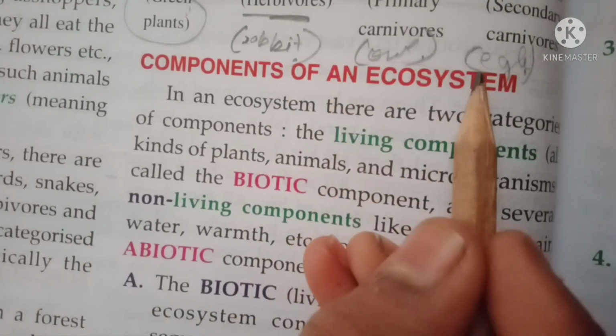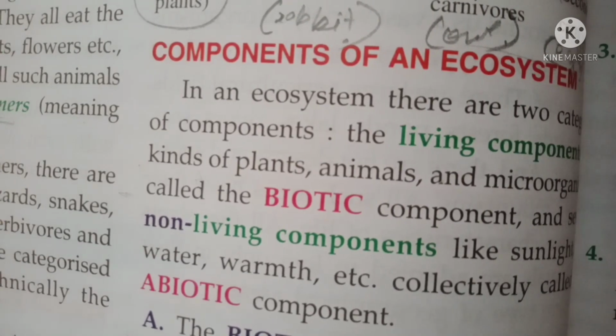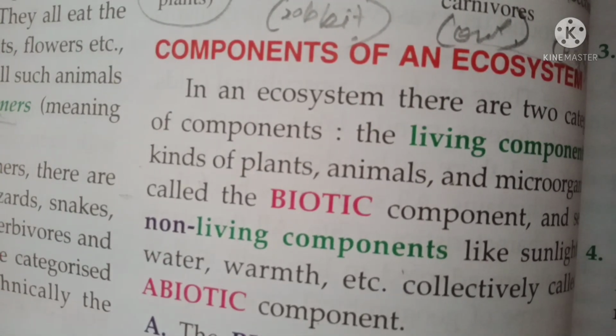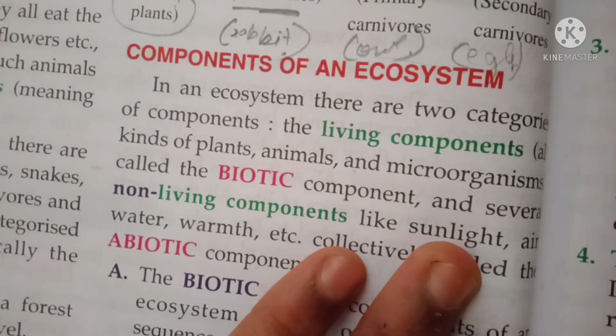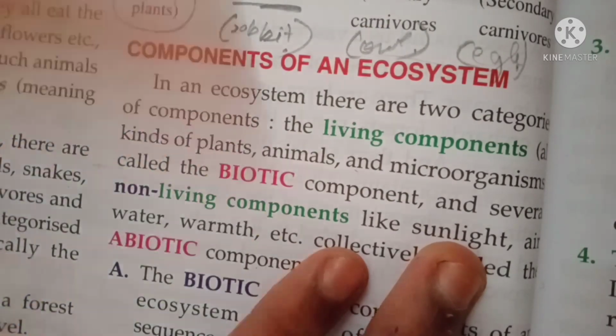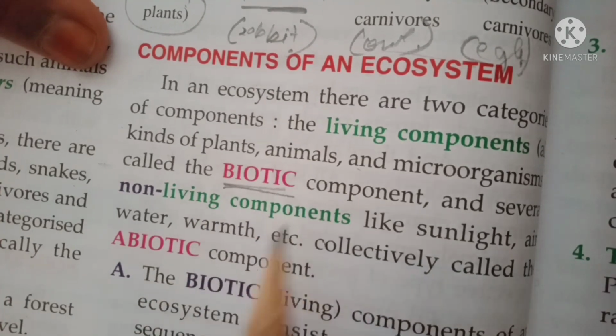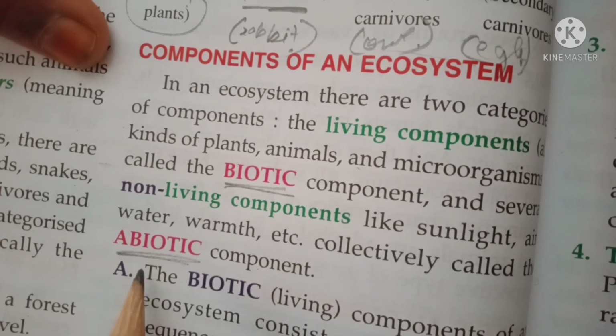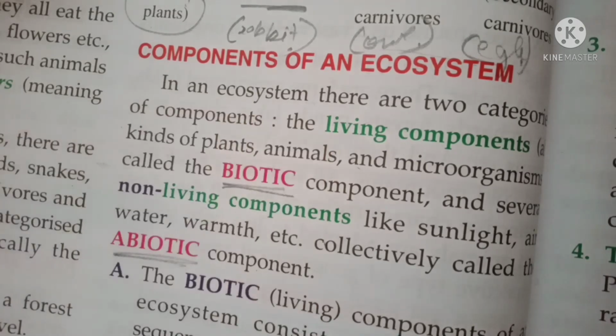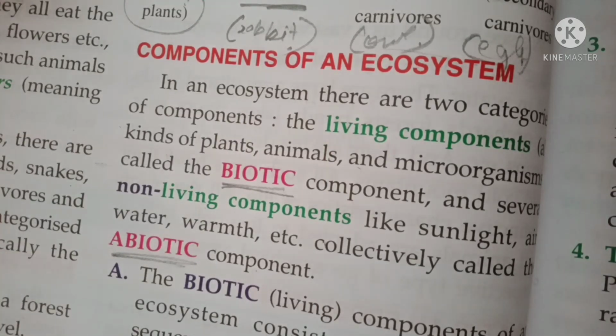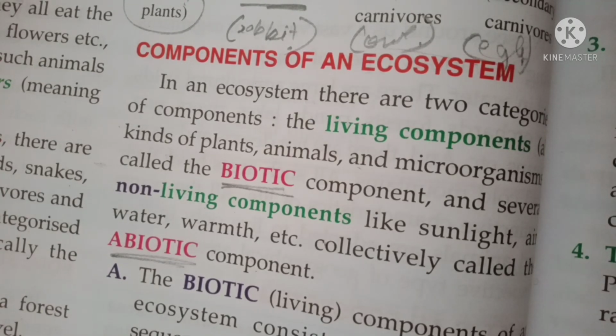Next is components of the ecosystem. What are the components in the ecosystem is very important. There are two components. Name them: living components and non-living or dead components. Living components are known as biotic components. Non-living are known as abiotic components. Name some living components first. Name me some living components, children. Yes, living components such as rabbit, animals such as deer, tigers.